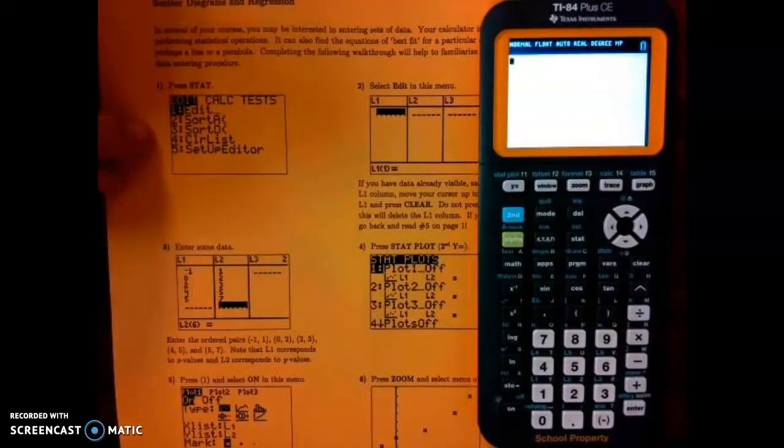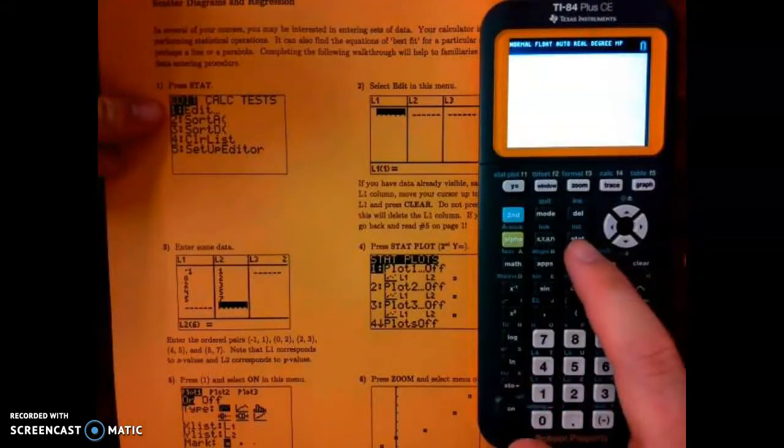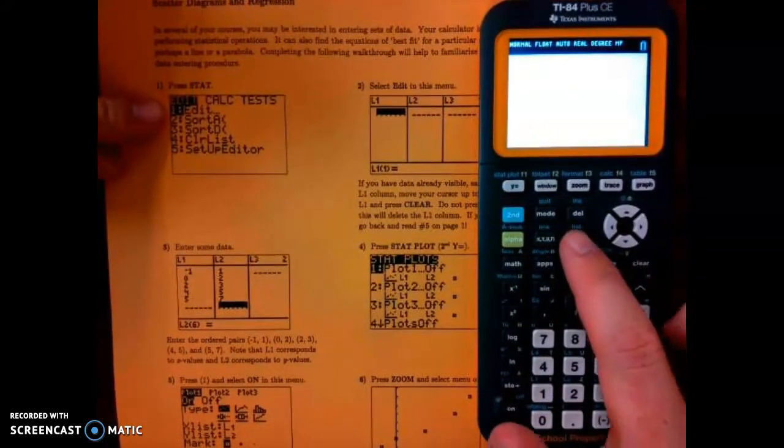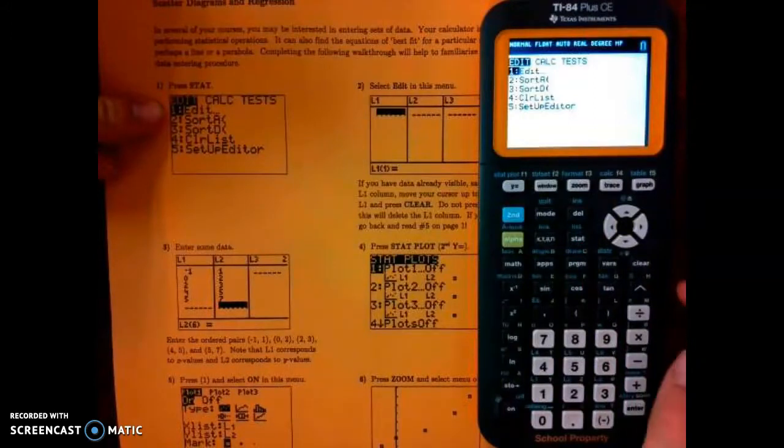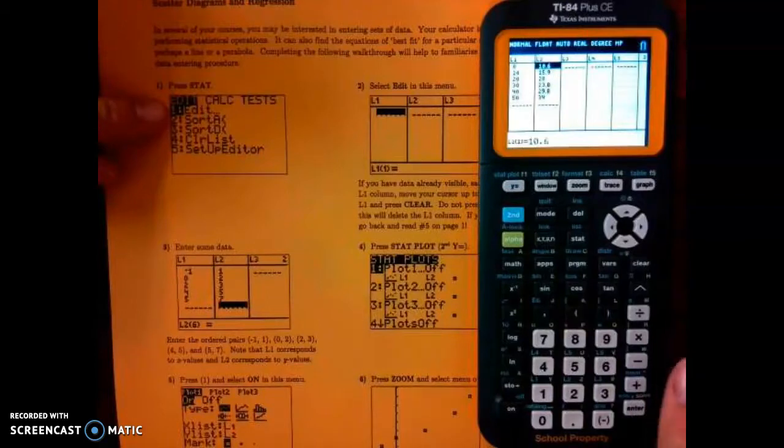First off, you're going to start by pressing stat. The stat button's right by the arrow here. Push stat, and that's what you'll see. It's already on what you need, so you're just going to hit enter to edit your table.